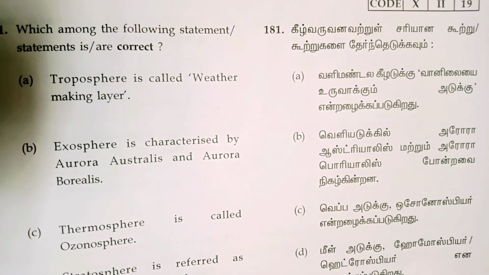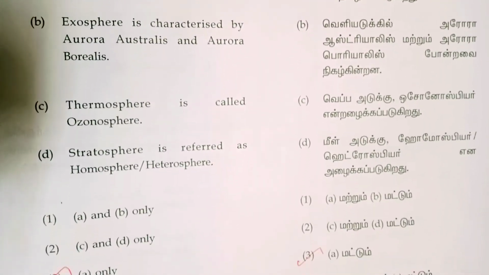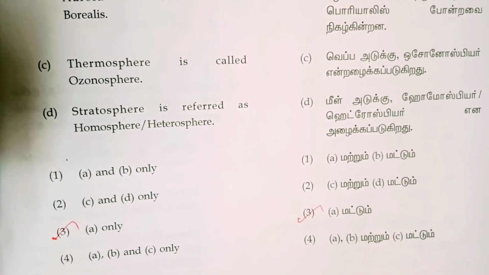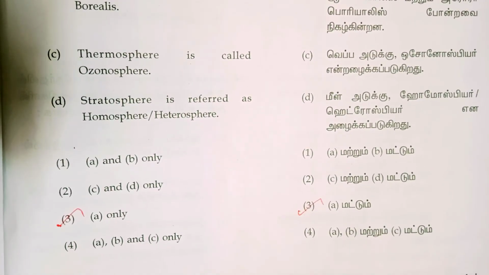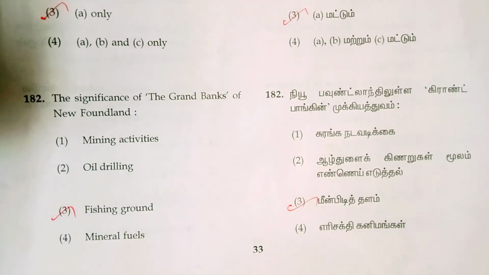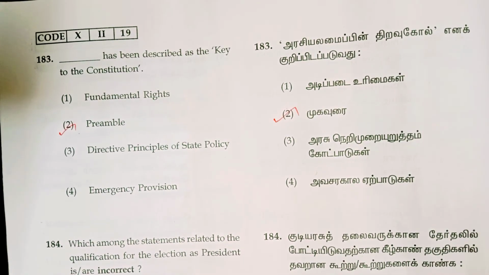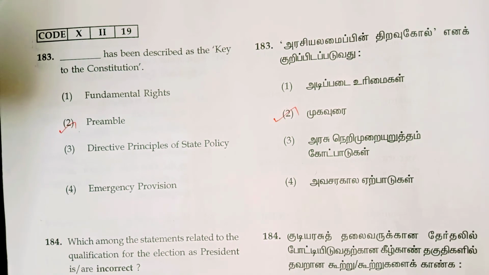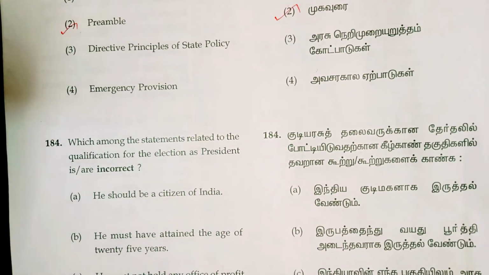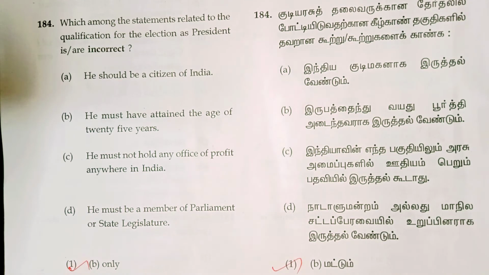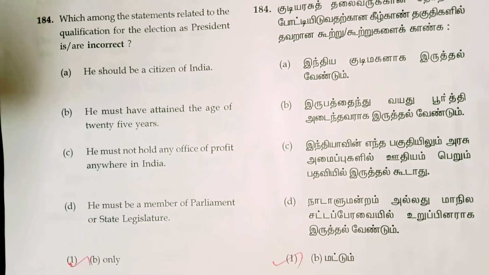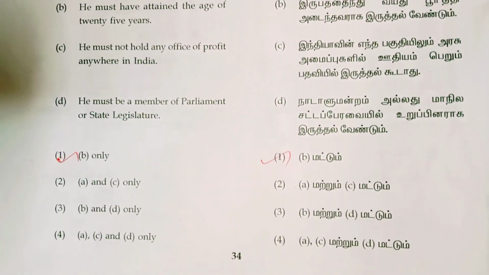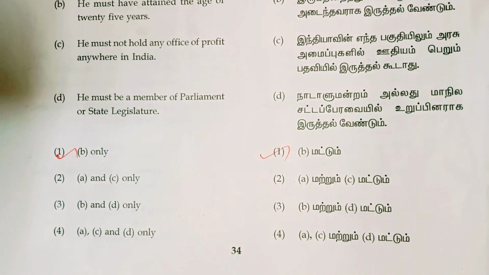Which among the following statements are correct? Troposphere is called the weather-making layer. Is the correct answer. The significance of Grand Banks of Newfoundland: fishing ground. That's the answer. The dash has been described as the key to the Constitution. Answer is preamble. Which among the statements related to the qualification for the election of president is incorrect? He must have attained the age of 25 years. That is B only.